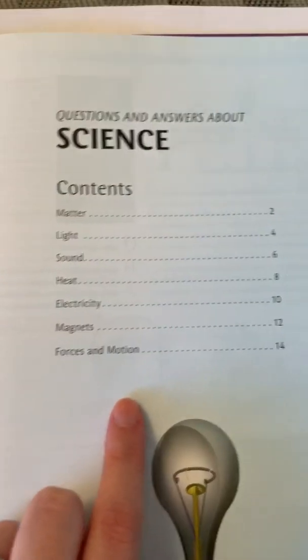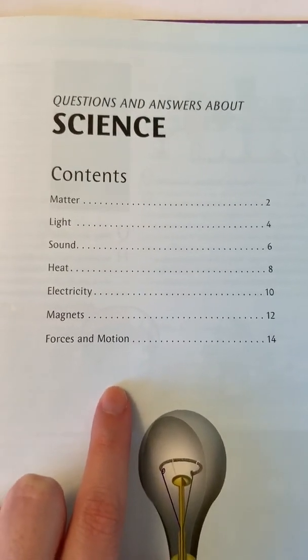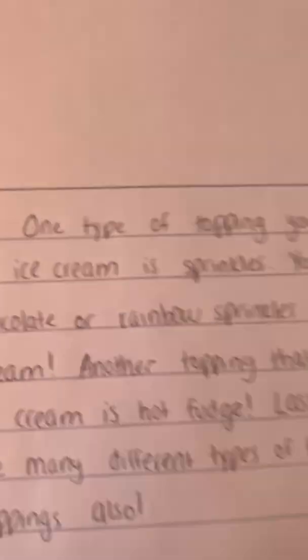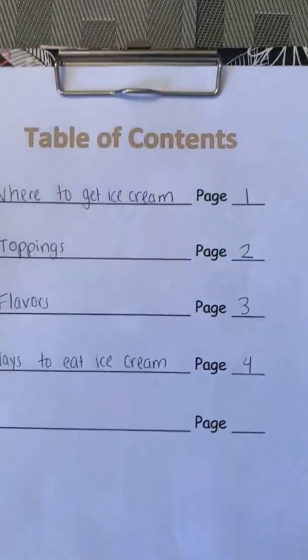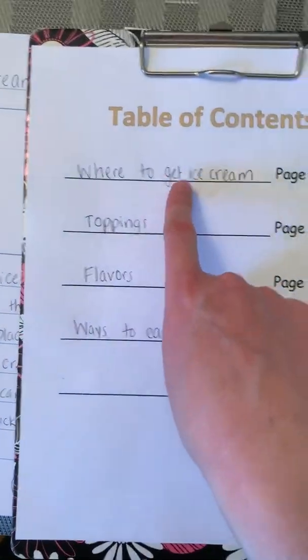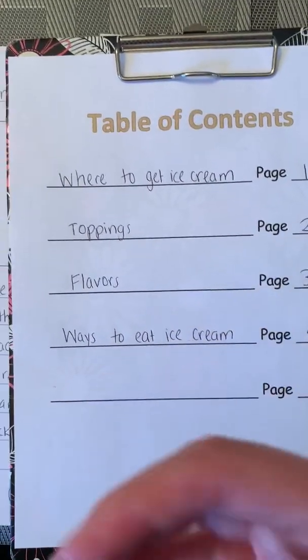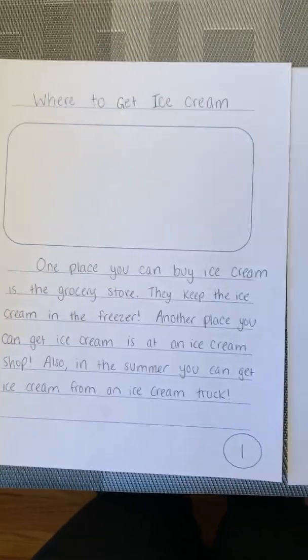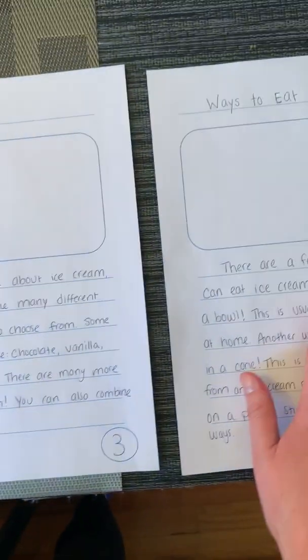So today, you're going to be adding your very own table of contents for your All About book. All right, friends. So what your table of contents page is going to look like today is just like this. It says table of contents at the top. Then we have some lines and some page numbers. What you're going to put on each of these lines are the headings that are at the top of your page.